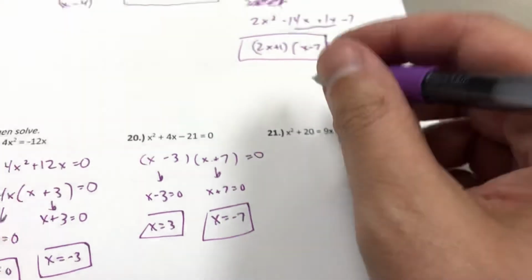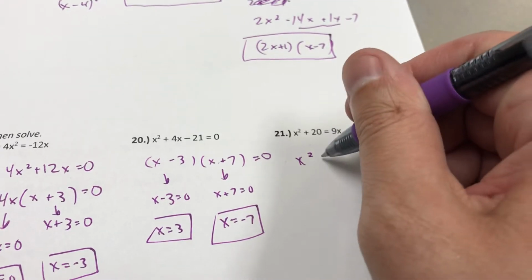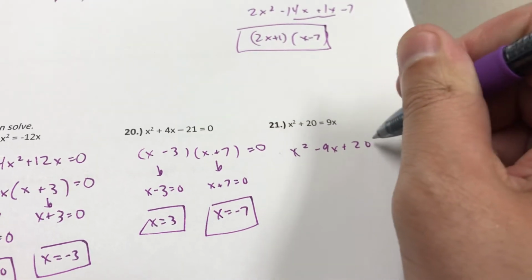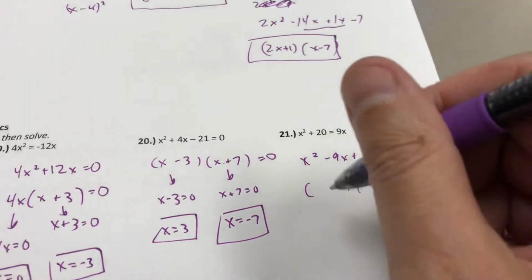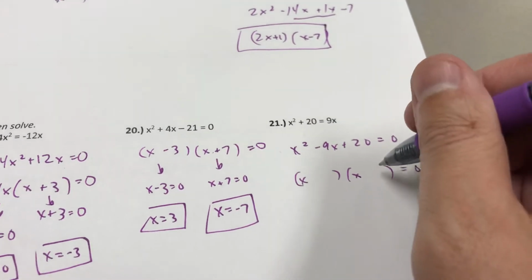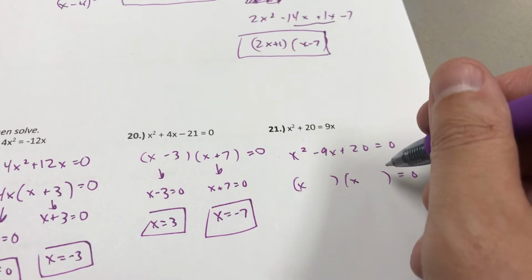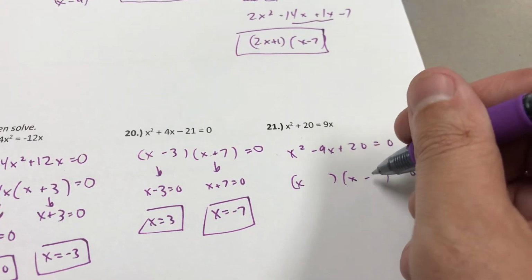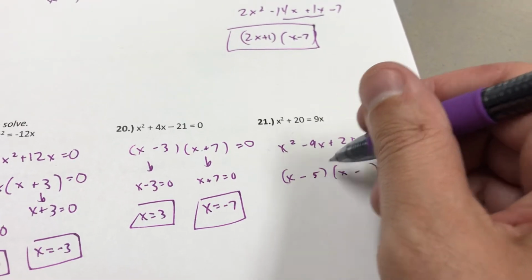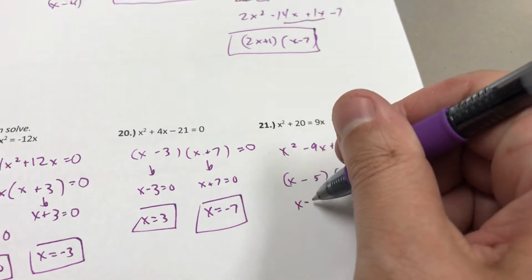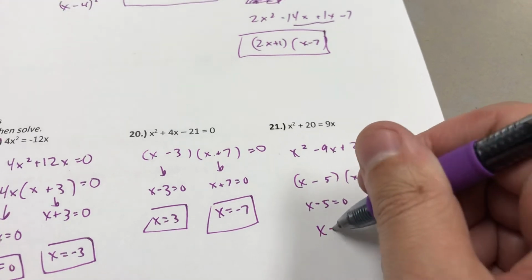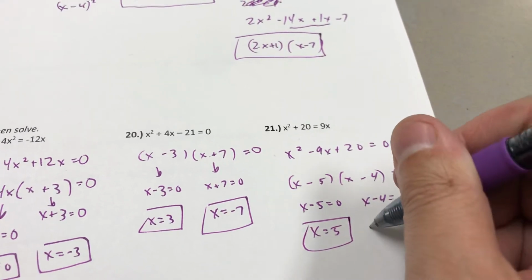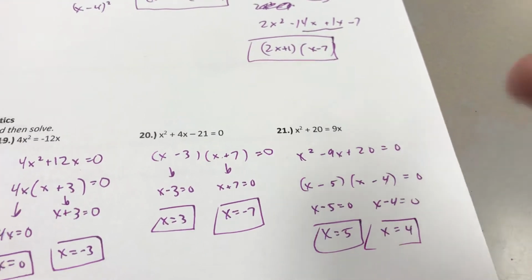Okay? Last one here, got to get it equal to 0. So x squared minus 9x plus 20 is equal to 0. Once again, no GCF. We'll factor using FOIL. Got an x and an x. They have to multiply to be positive 20, but they have to add to be negative 9. So we're going to need two negative values. How about 4 and 5 will do that, right? So I want x minus 5 to be 0 or x minus 4 to be 0, and that would give me a solution of 5 or 4.